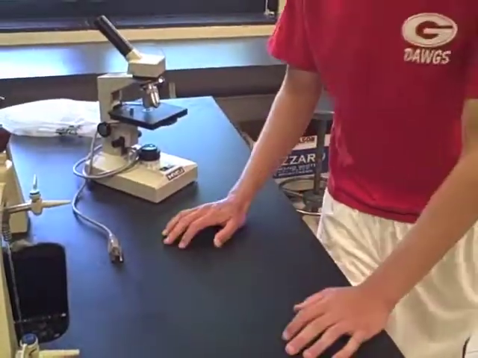Do not use electrical equipment around water. If electrical cords seem to have exposed wires or if you get a shock handling electrical equipment, notify your teacher immediately. Do not attempt to disconnect the equipment yourself. Oh my god, there's a plug right next to the water. Oh, that was a close one.